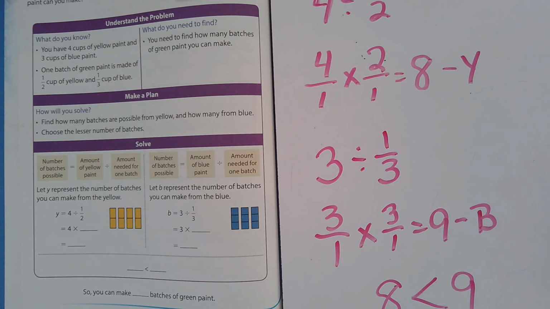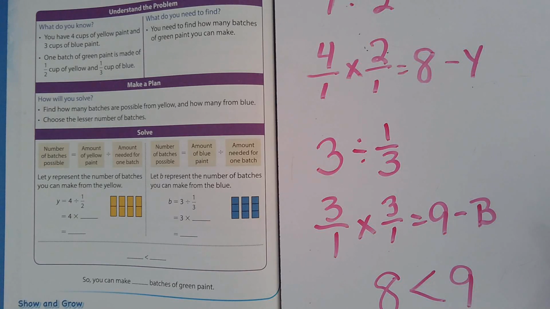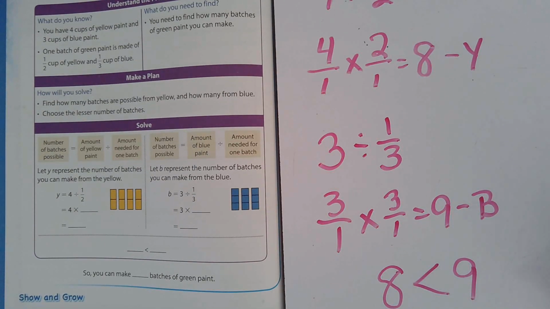And number 1 here on the bottom says, explain why you choose the fewer number of batches. So why is it that we can only make 8 batches here? We just kind of explained that, but can you put that in your own words?